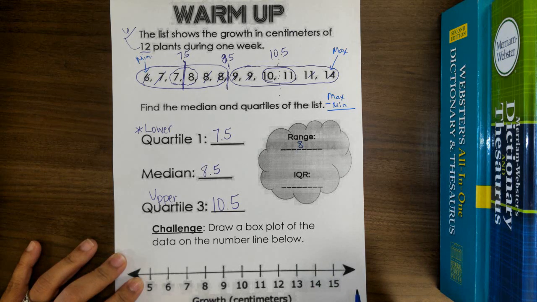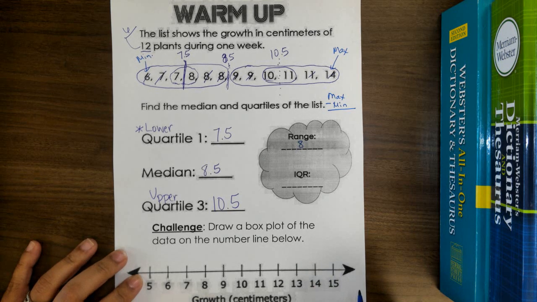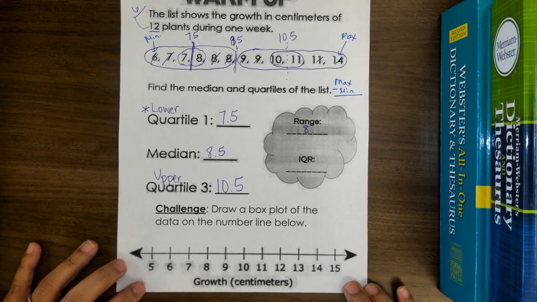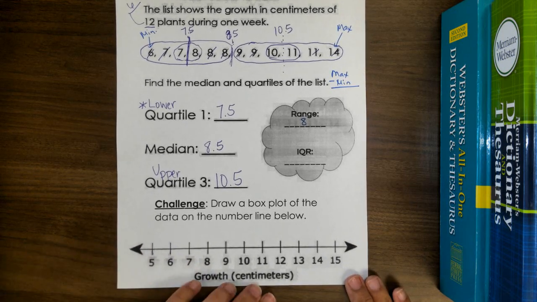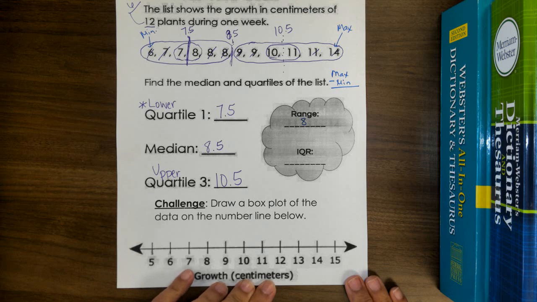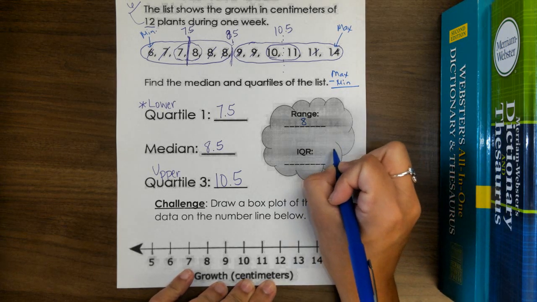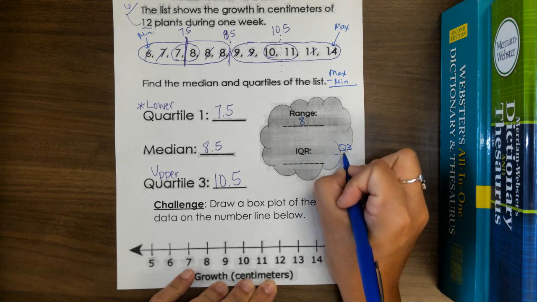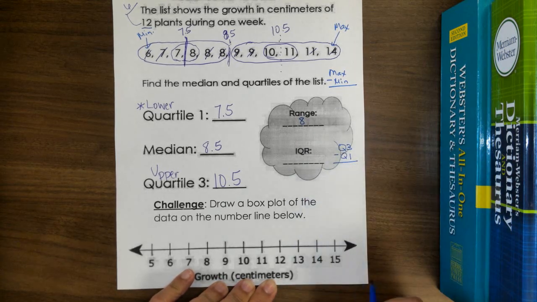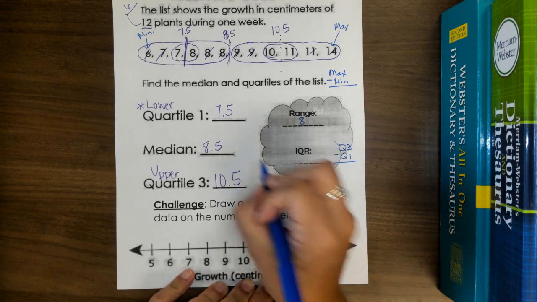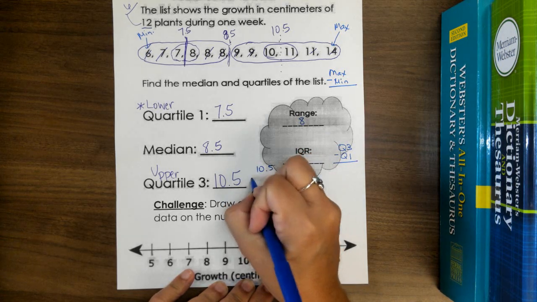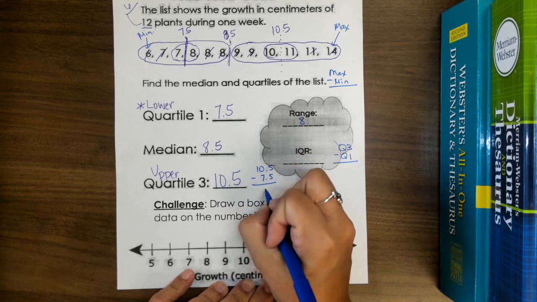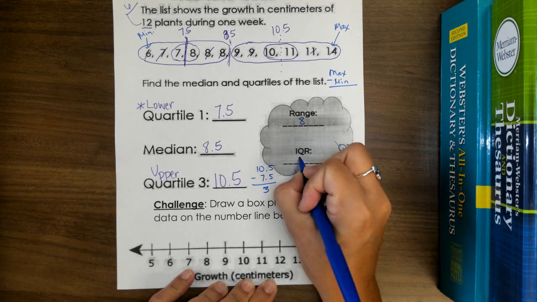Then we're going to do our interquartile range. So interquartile means inside our quartiles, right? So inside the quartiles, where are the ranges? And the formula for that is going to be Q3, or the upper quartile, minus Q1, the lower quartile. So we say 10.5 minus 7.5 gives us an interquartile range of 3.